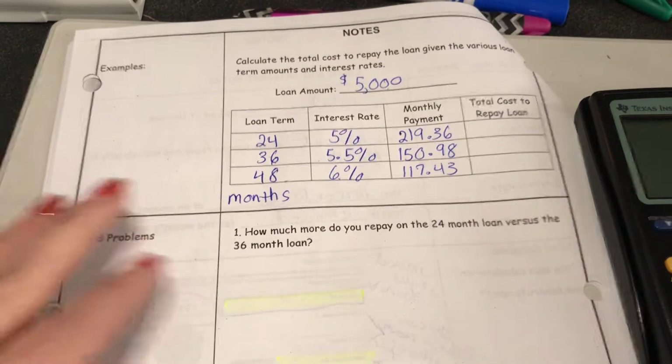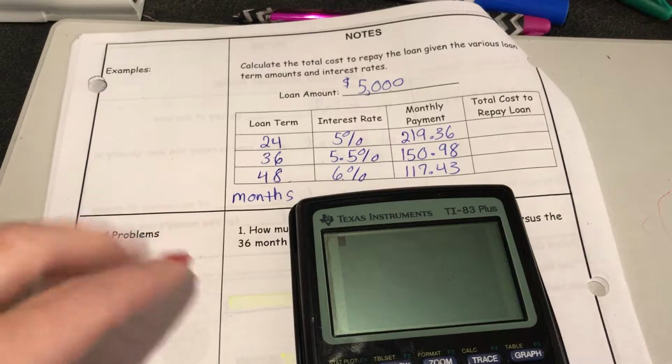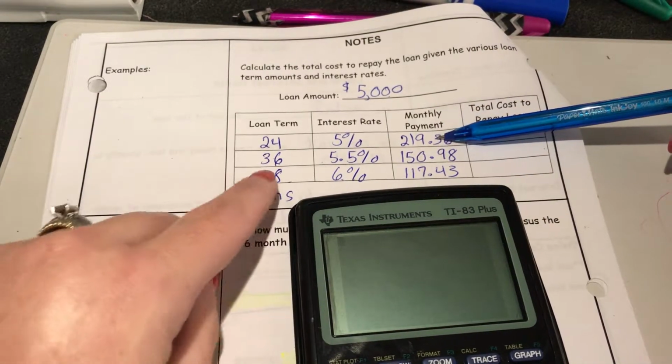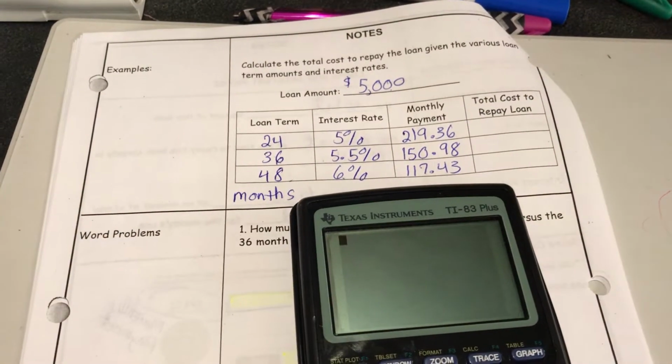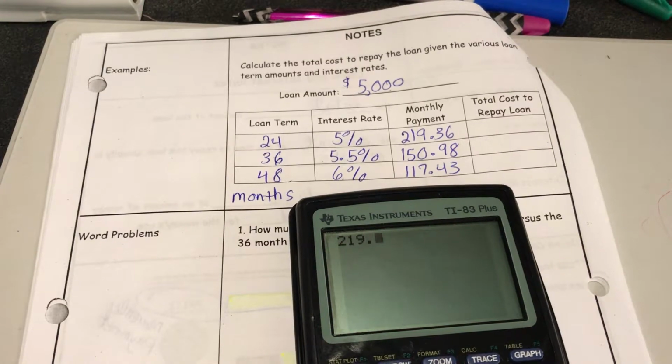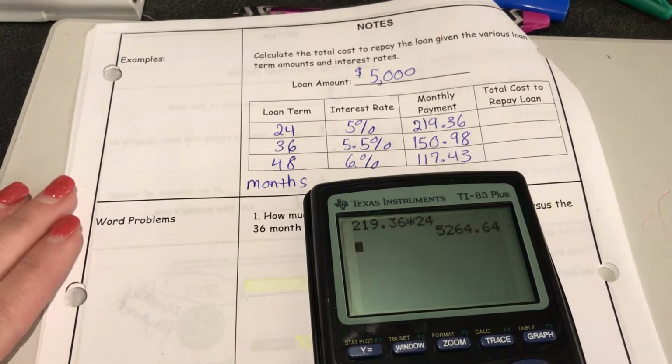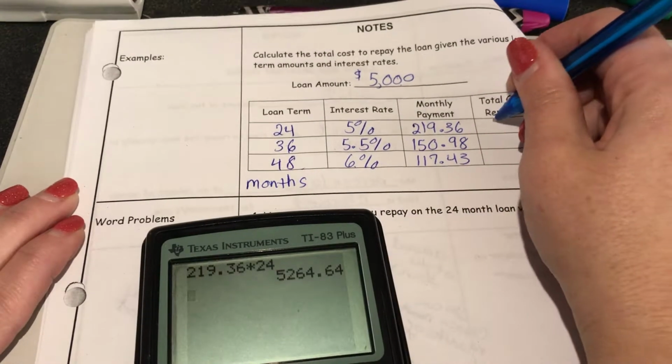Okay, so now what you do is take the monthly payment to get the total cost to repay the loan. What is my equation for the total cost to repay the loan? Well, you take your monthly payment times your term. So you would take $219.36 times 24, and you would get the total repayment of the loan of $5,264.64.